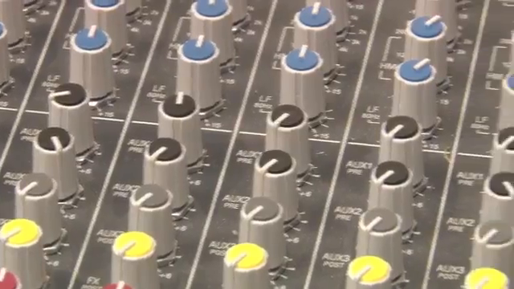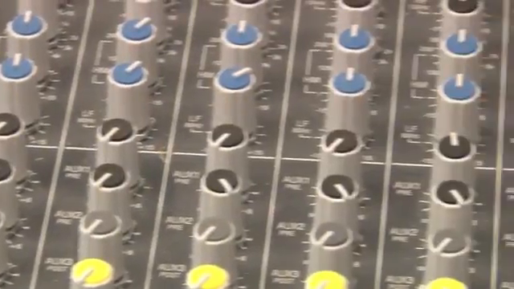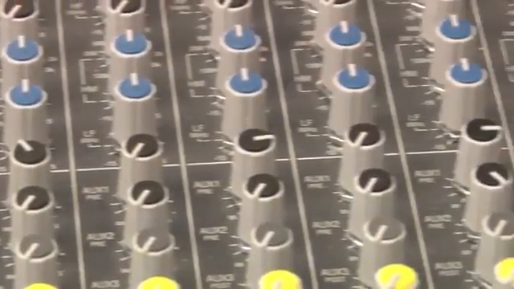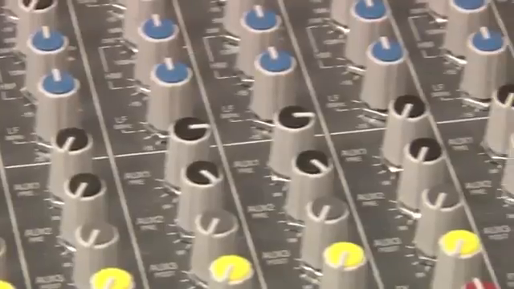Now this video was looking specifically at the Allen & Heath Z22FX, and all the features will differ depending on what make and model of sound desk you have, but the layout and controls tend to stay the same no matter what sound desk you're using.